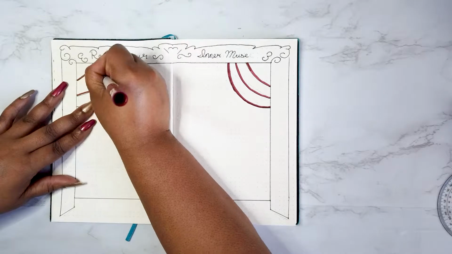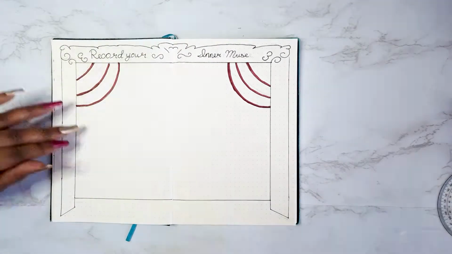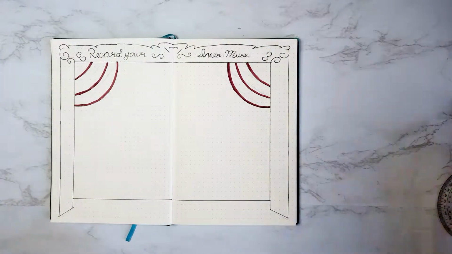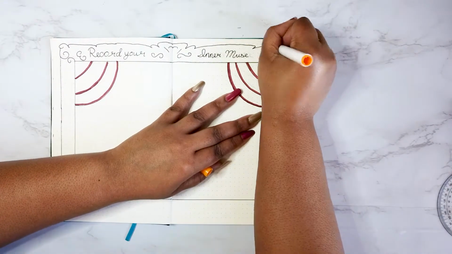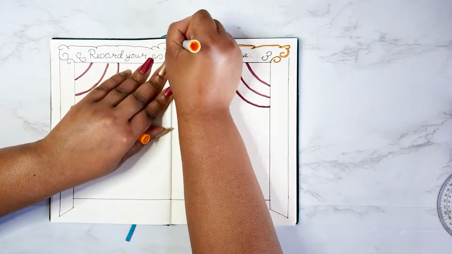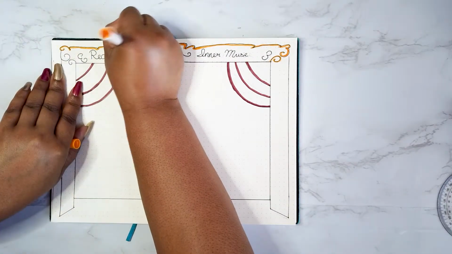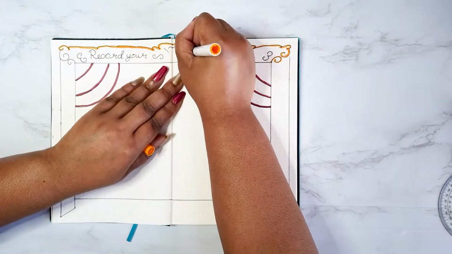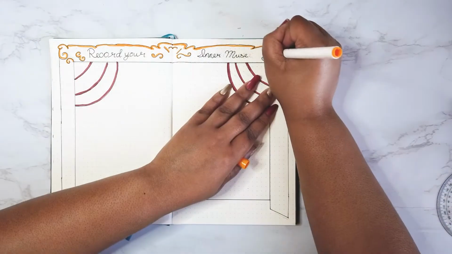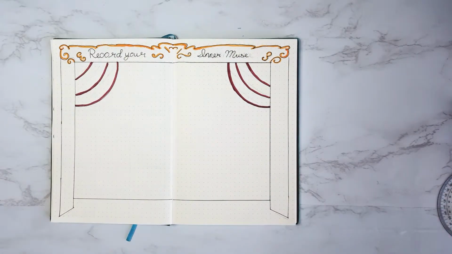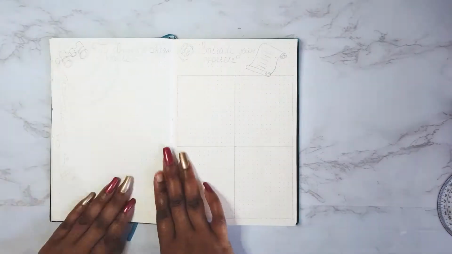And instead of doing the curtains completely in burgundy, I just outline it, and then I use this yellow gold Supertip to kind of mimic the gold leafing that would be on the top of the stage and the designs that you would find on the roofs of it. That's pretty much it for that page.